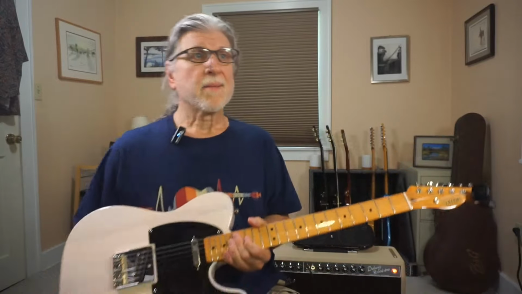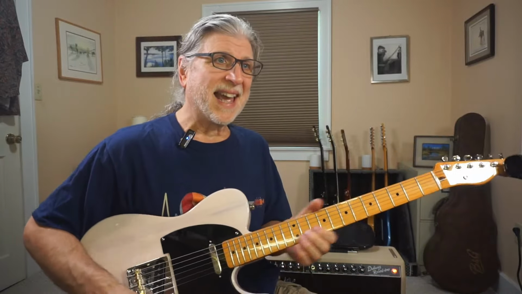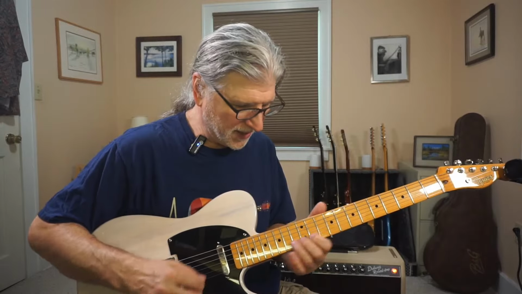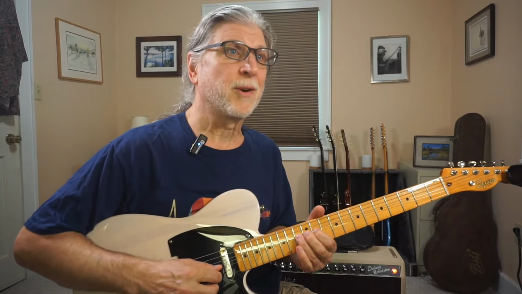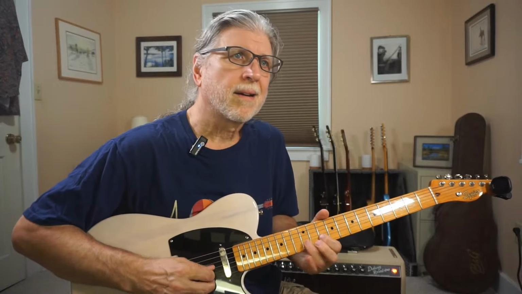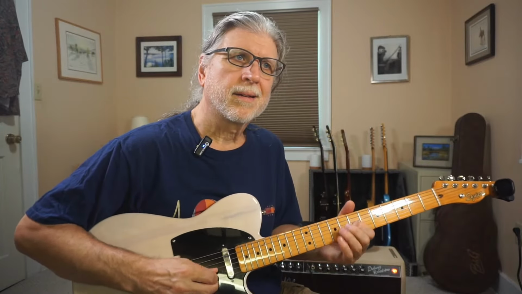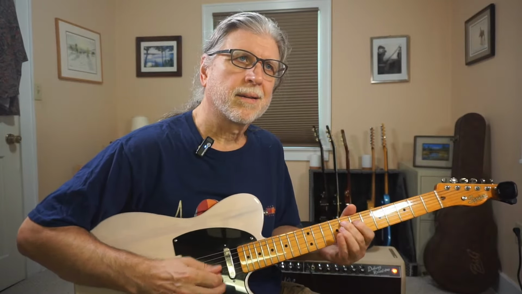But a lot of times, in doing a step and a half bend, I'll actually move up a fret and do a full step bend instead of doing a step and a half. So for example, instead of this, instead of that, I might play.